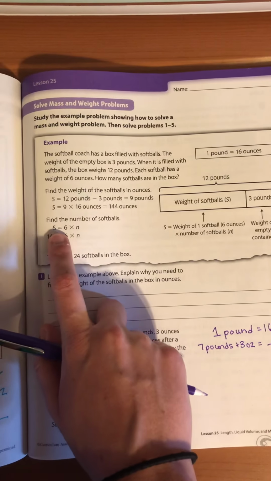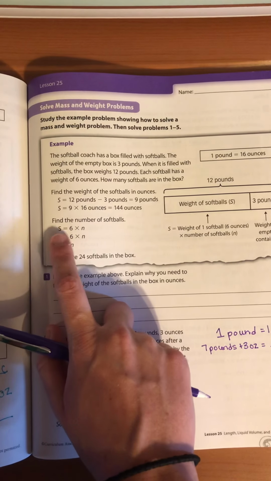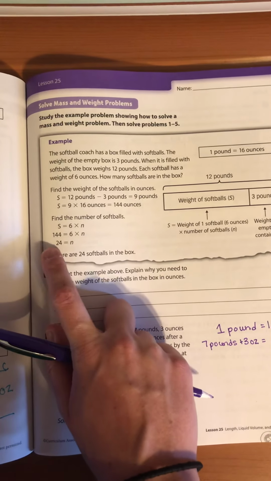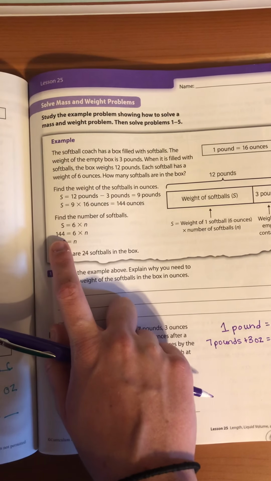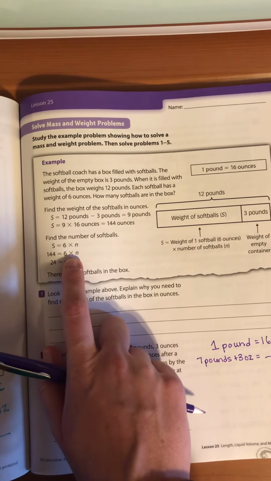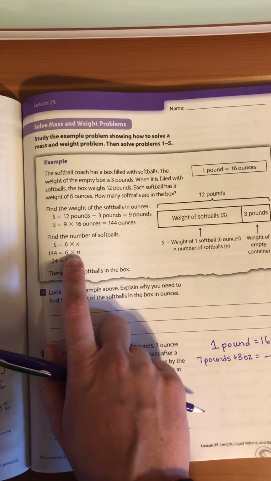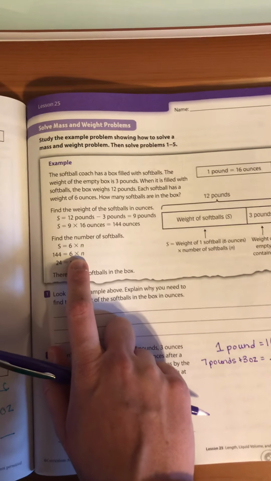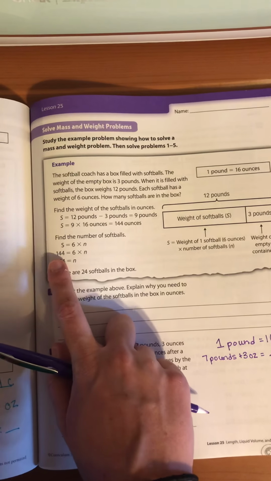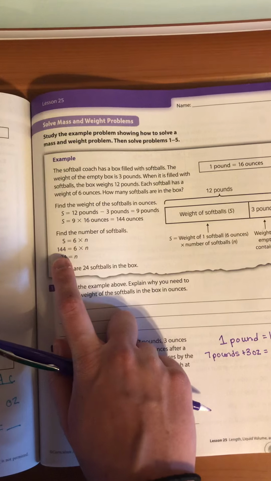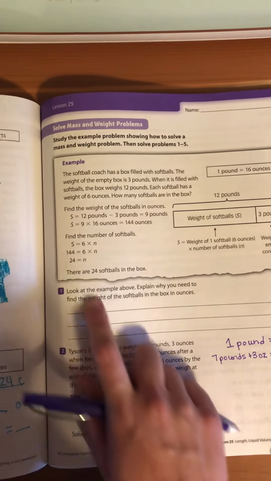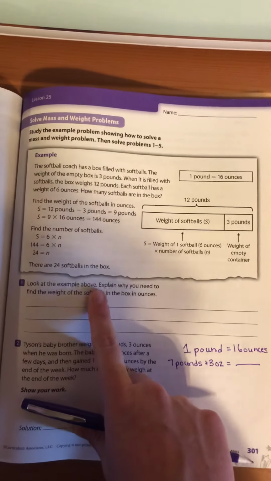So they said that the amount of softballs is equal to 6 times N. So we know that 144 was the weight of the softballs, and 6 stands for 1 softball. So 6 times the number will give us 144. To find that, you have to take 144 divided by 6. That gives us 24, so there are 24 softballs in that box.